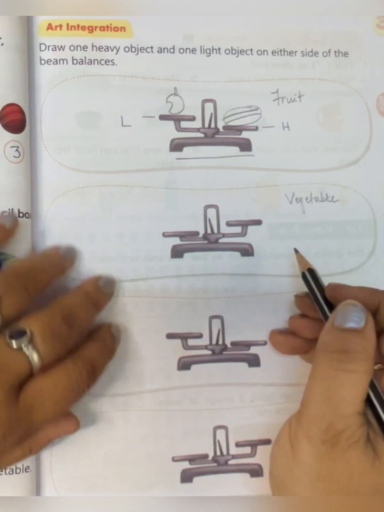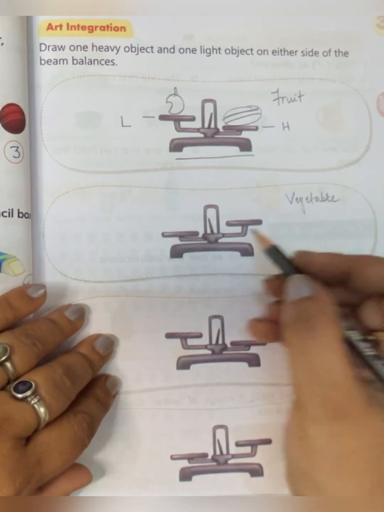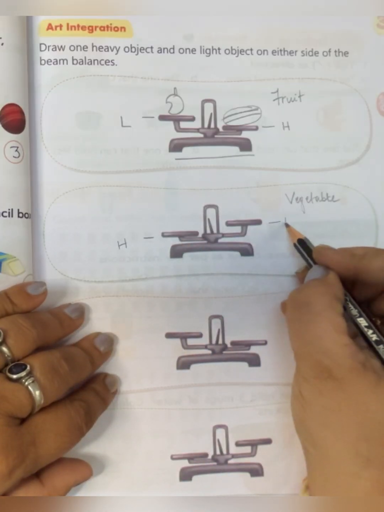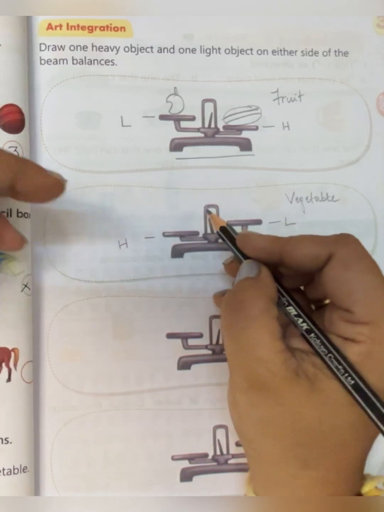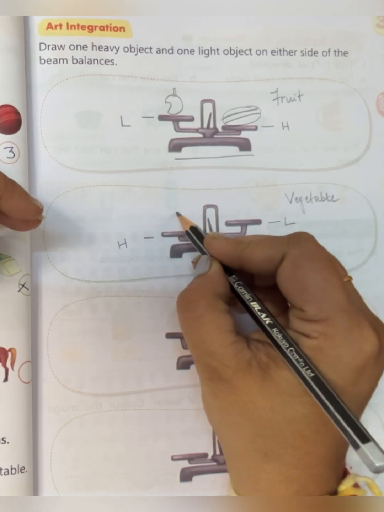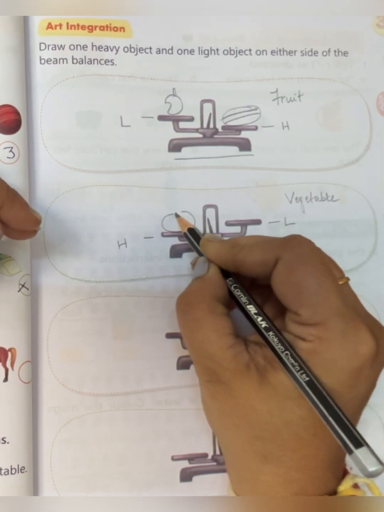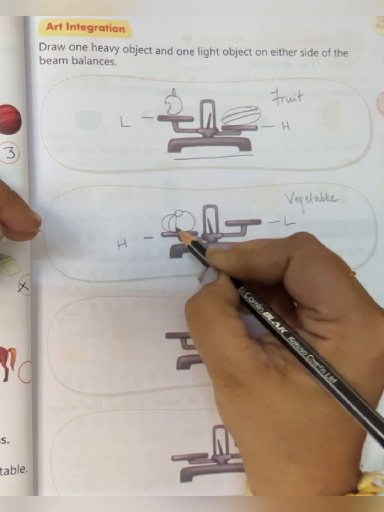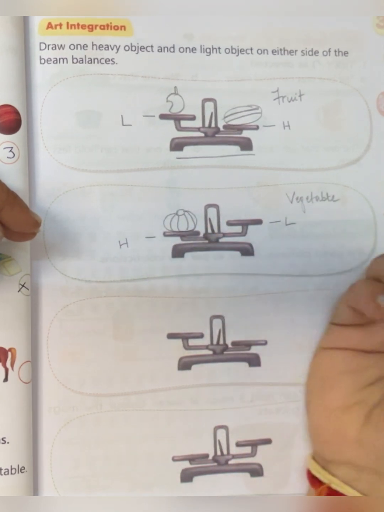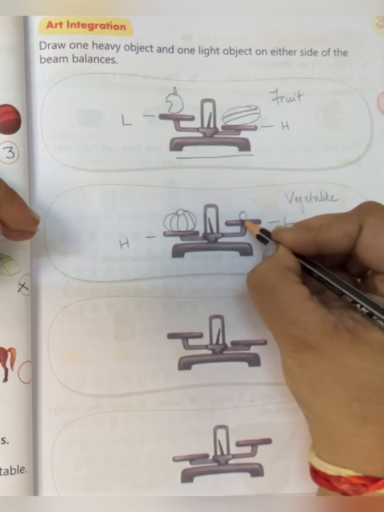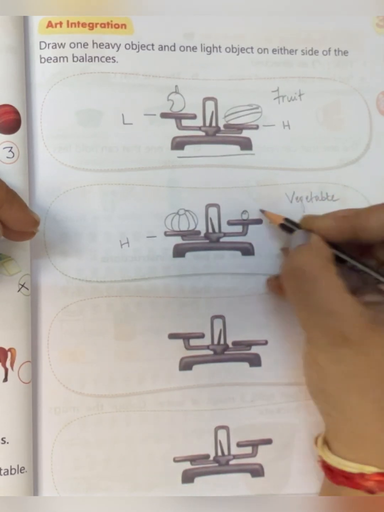So which side is heavy and which side is lighter? This side is heavy because the balance has gone down. This side is light. So as I said, we can write pumpkin. Pumpkin. Correct. Now here we can keep a small lemon. Correct. A lemon.